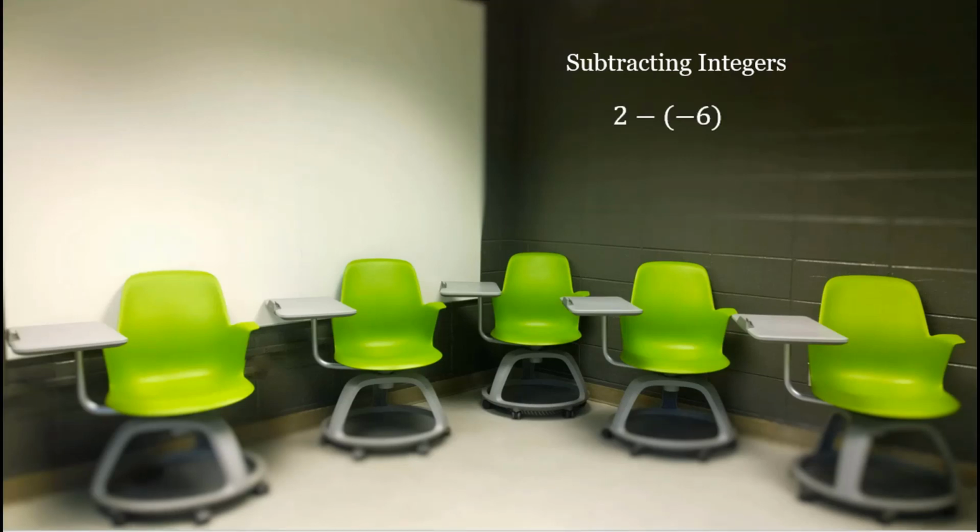All right, let's take a look at another example here. And for this one, it says 2 minus -6. So for this one, I'm going to rewrite the problem. And instead of saying 2 minus -6, I'm going to change this, because really if you're subtracting, like we said, this is really adding the opposite. So I think of this as saying like keep, change, change.